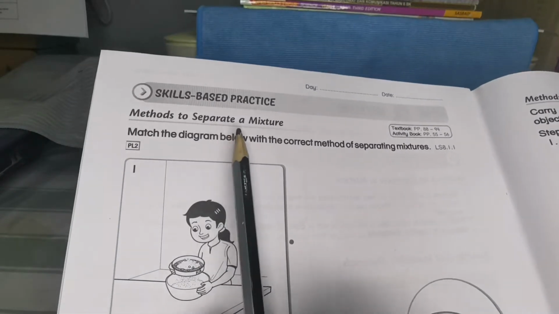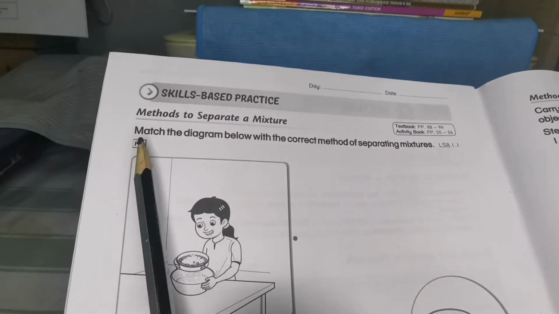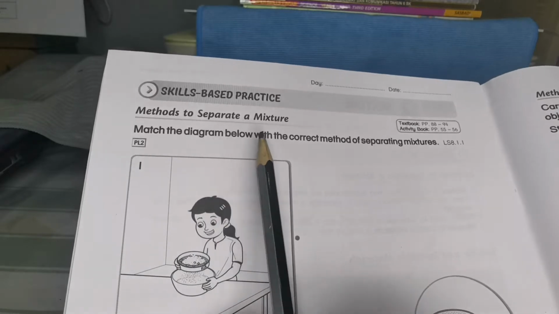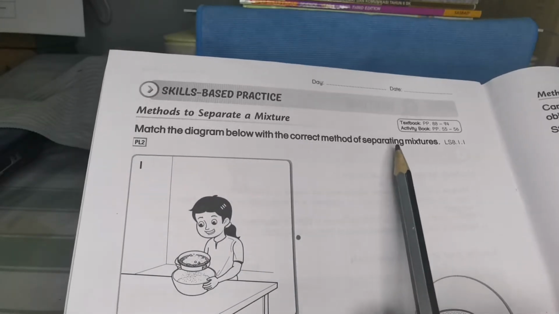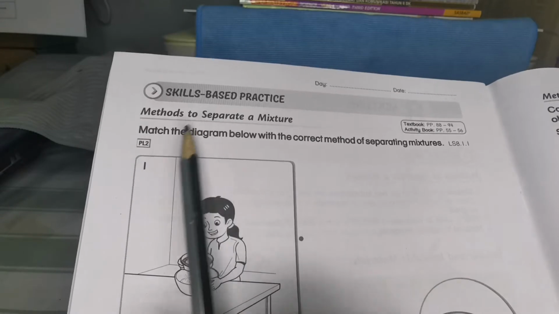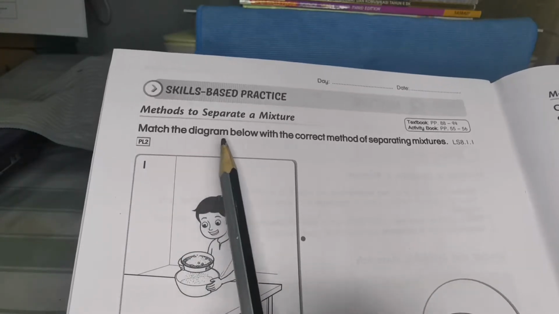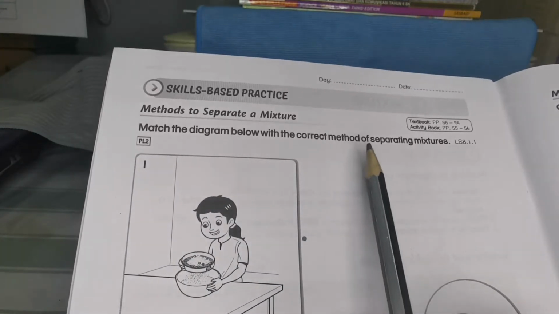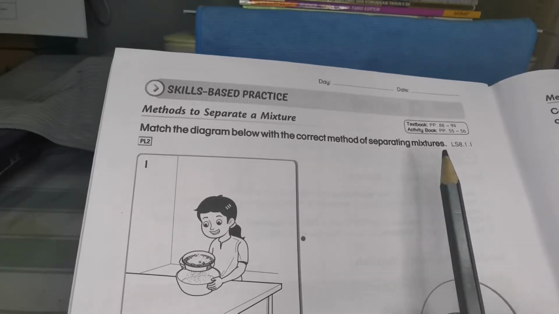Method to separate a mixture. Match the diagram below with the correct method of separating mixtures.